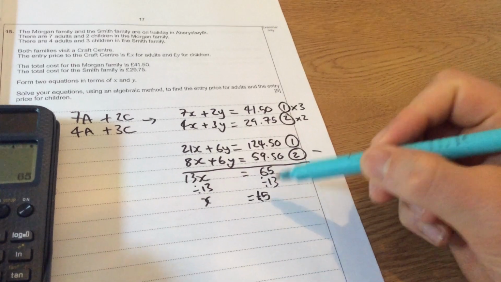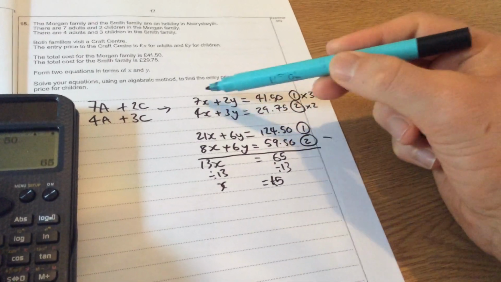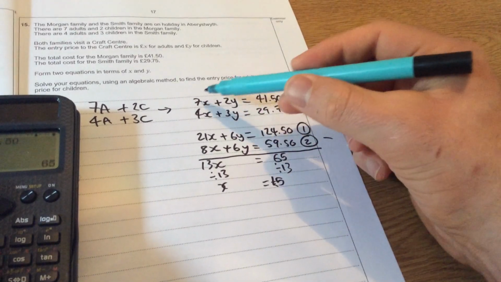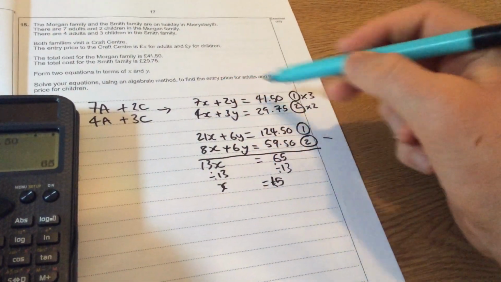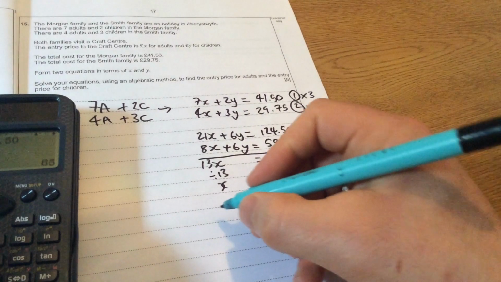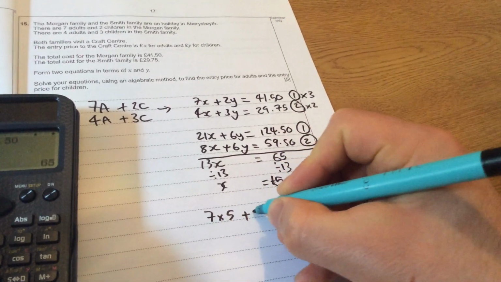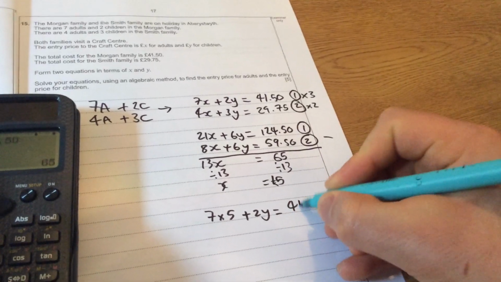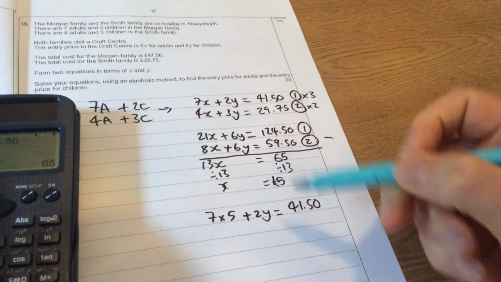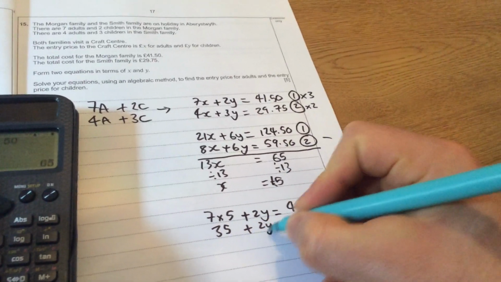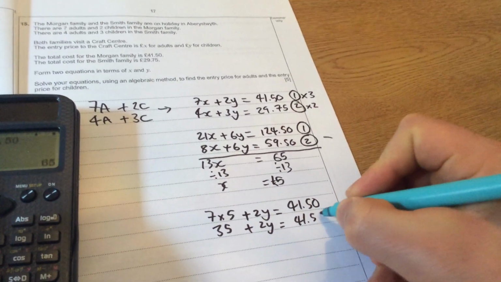Next, I need to take this £5 and put it back into one of my equations for the families so I can work out how much a child ticket cost. I'm going to pick the top one. You could have picked either one. So 7x, so 7 times £5, plus 2y, 2 kids, is £41.50. That's right from the start, we've taken that from. 7 times 5 is 35, plus 2y is £41.50.